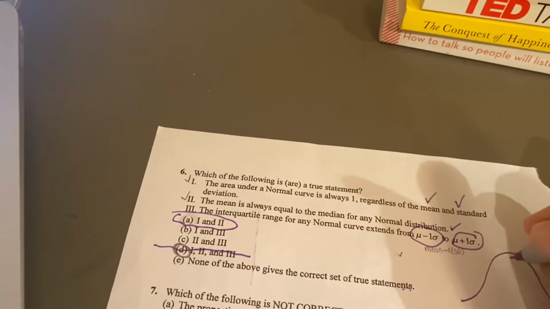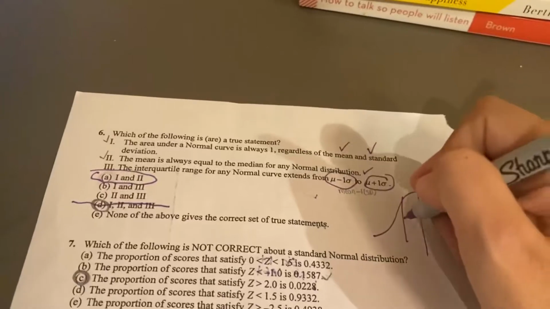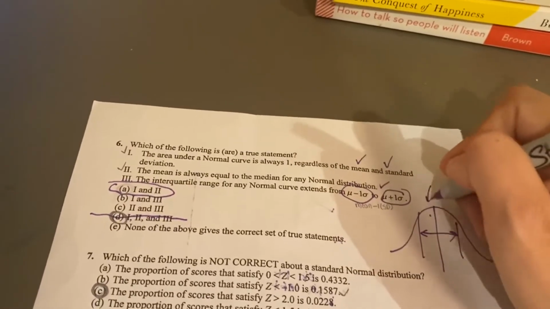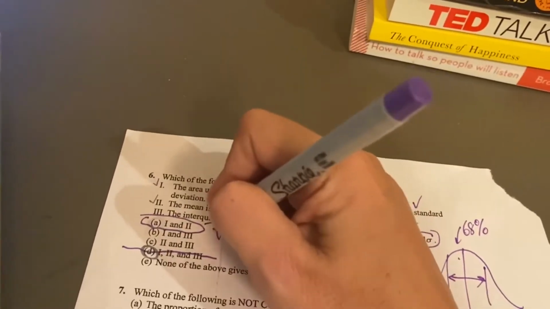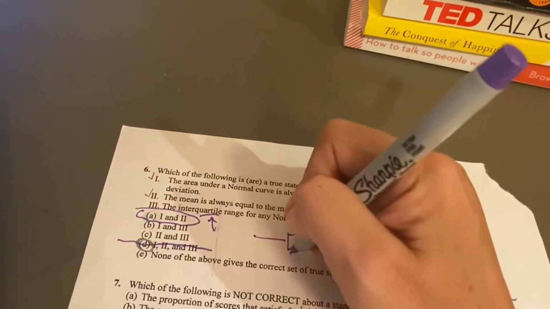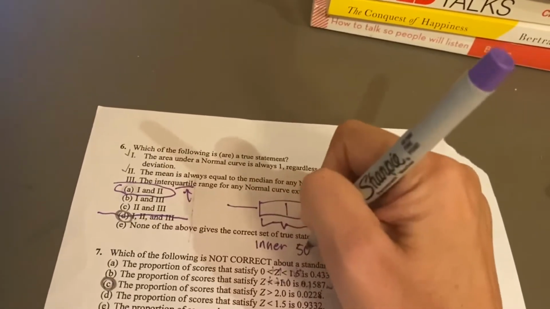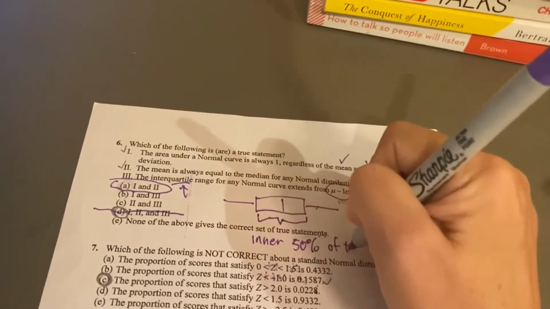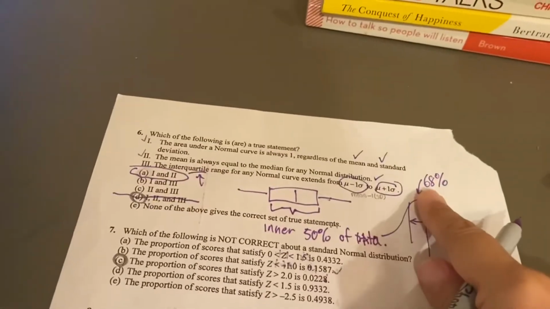Remember with our flip grid, 1 standard deviation to the left and the right is 68% of the data, right? The interquartile range of a box plot is the inner 50% of the data. So they kind of tricked you there, because 50 and 68% are not the same number.